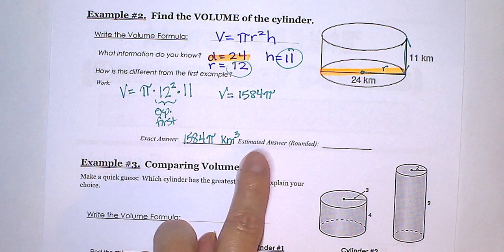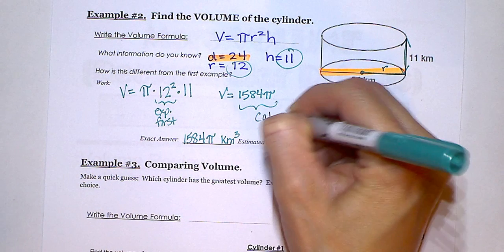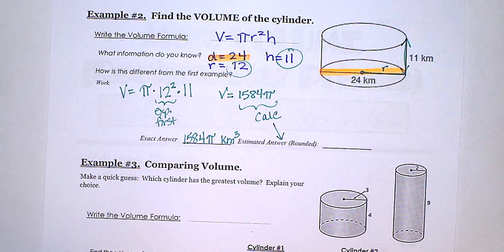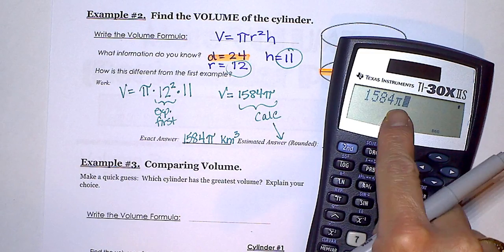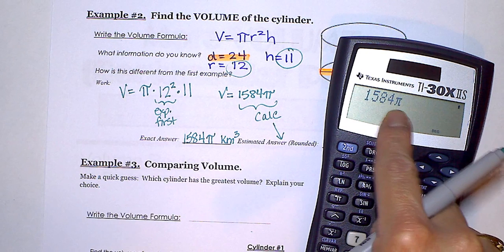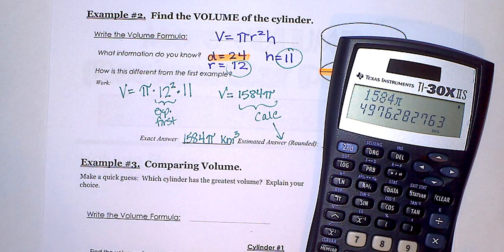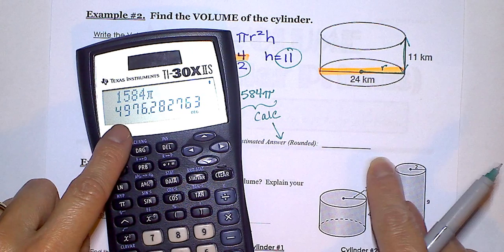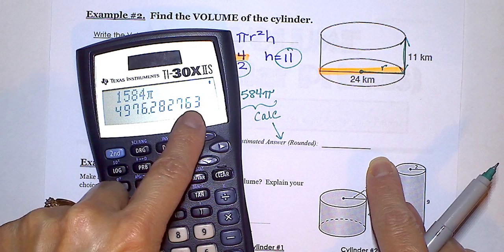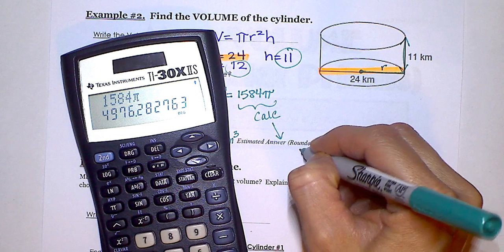The estimated answer is when we are going to type this into our calculator. So 1584 times pi, and you can push the pi button. The calculator knows when we put them by each other like this, that means multiplication. We hit enter. Now I am going to write down this entire decimal on my notes only. You don't have to write all this down on your homework, quiz, or test.